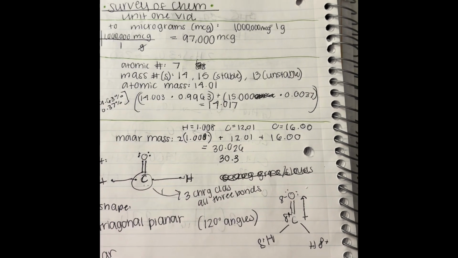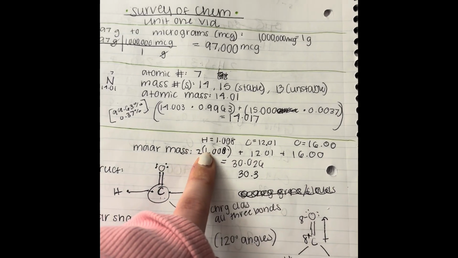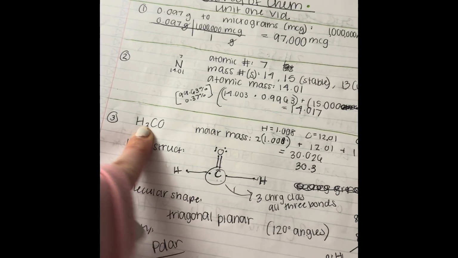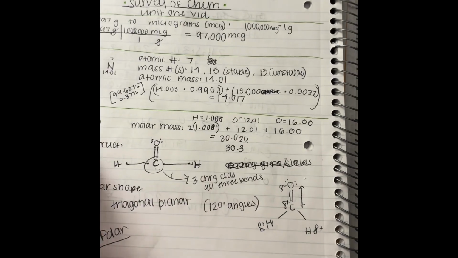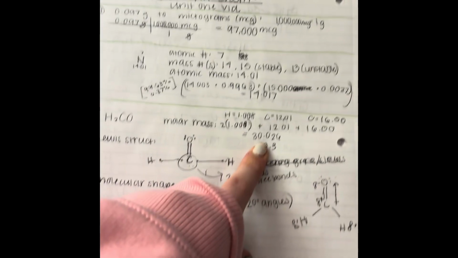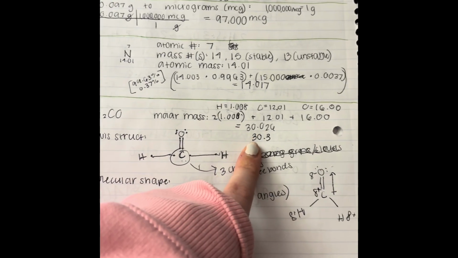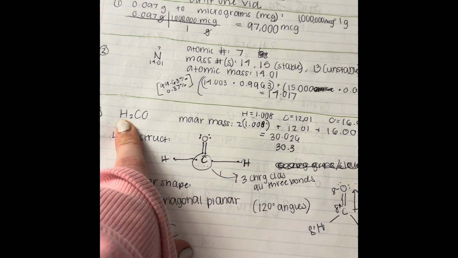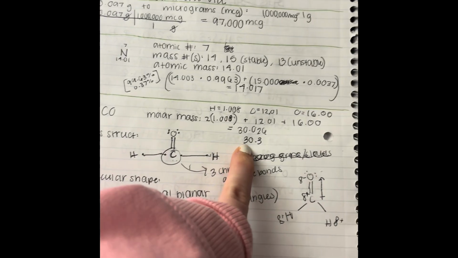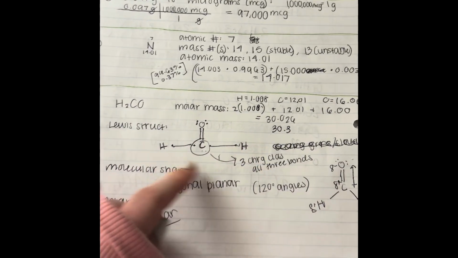And then simply we're going to add those numbers together, but make sure we have 2 hydrogens since the original compound contains 2. So once we add them together, we get 30.026, or rounded, the molar mass of formaldehyde is 30.3.